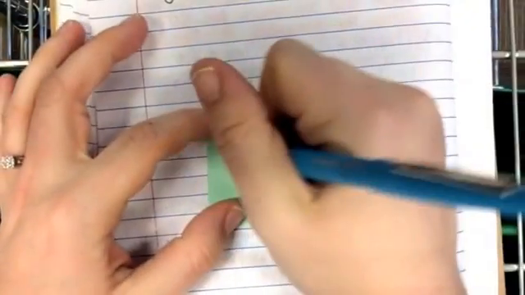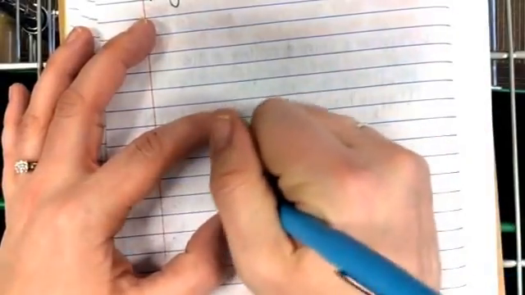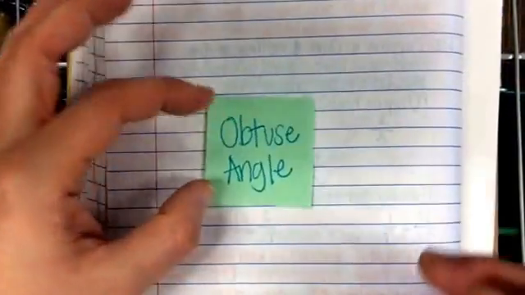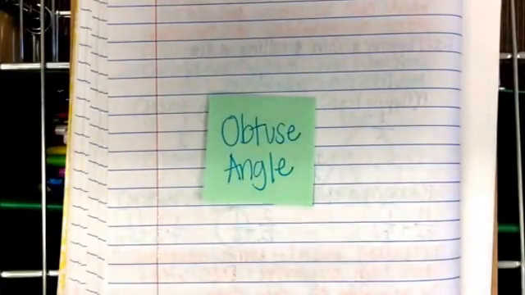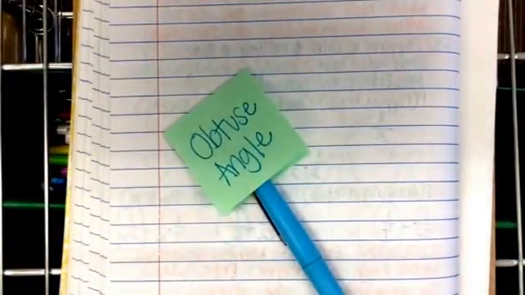All right, let's do another one. Fold it. And obtuse angle.